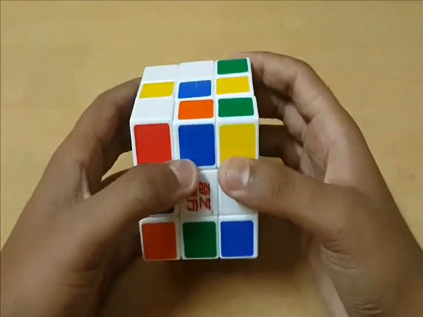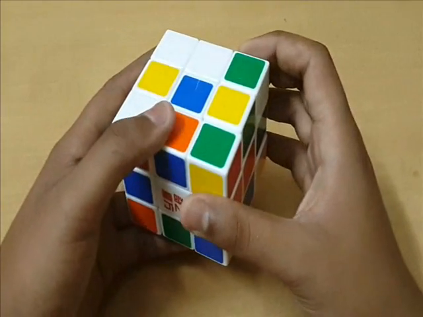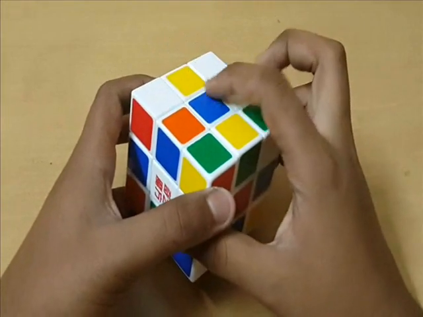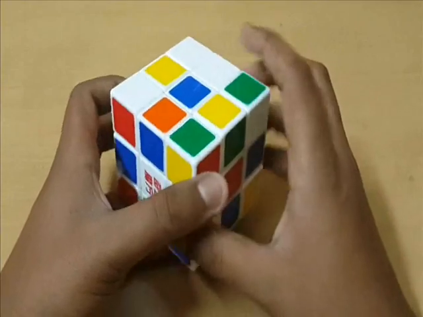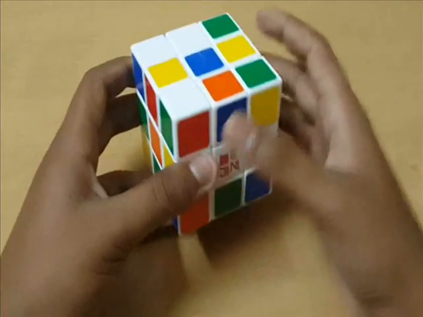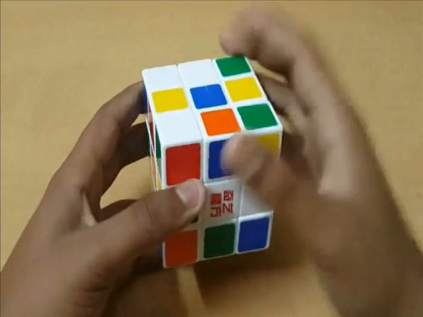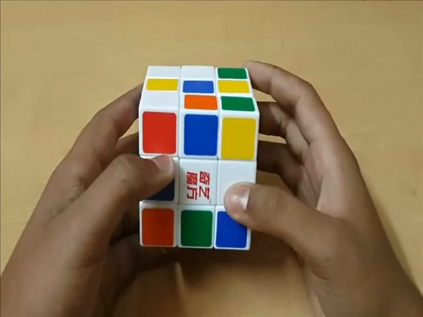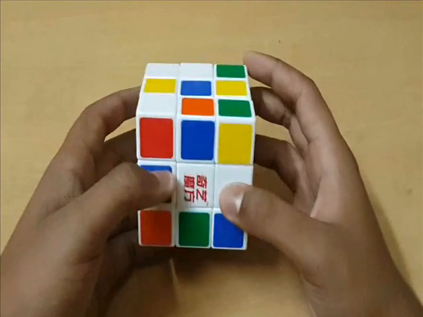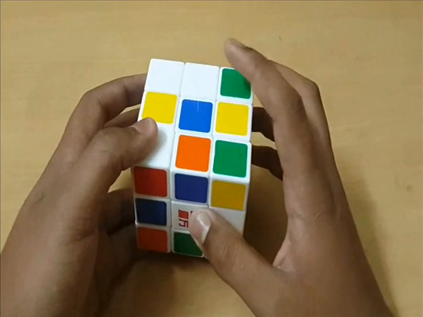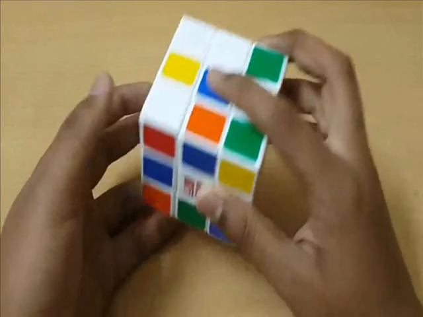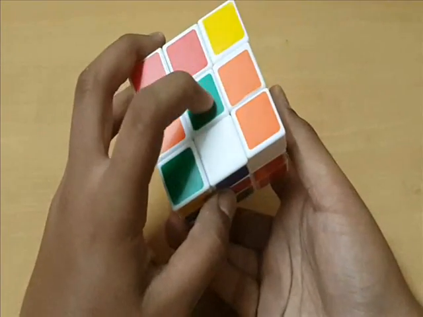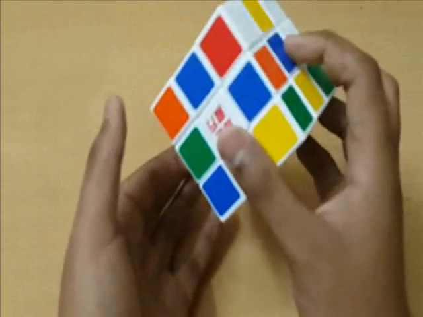In order to make the first layer, there are various steps. First is to make a cross, second is to find a corner, and third is to place a corner. So first I am building the cross. In order to build a cross, first you have to look at a color. Suppose I am taking blue, take the opposite side of it, which is green. I am telling by the centers.